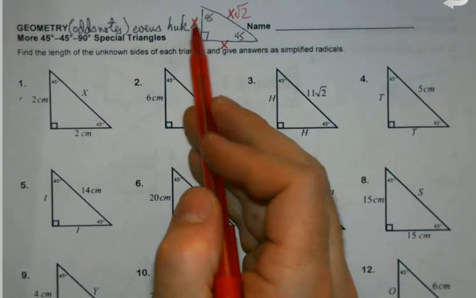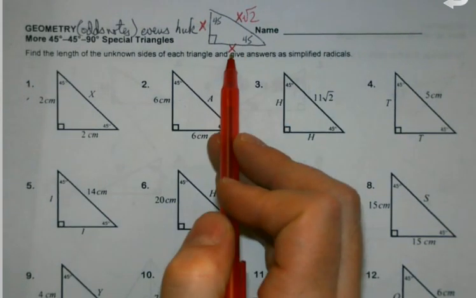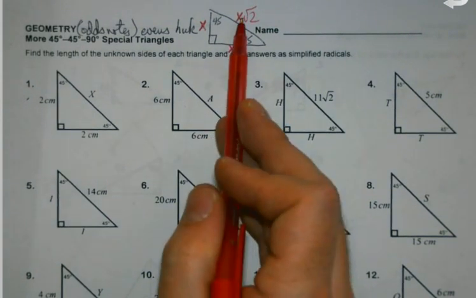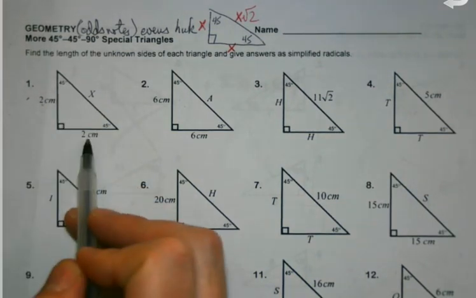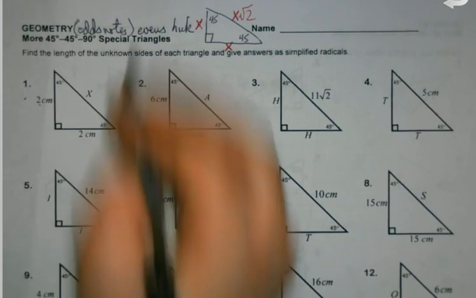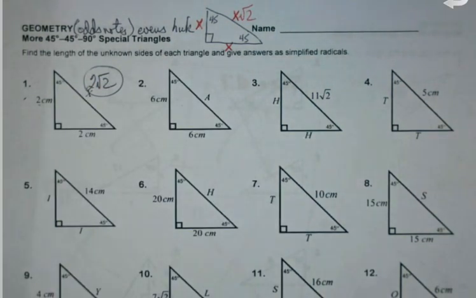So if my side is 5, my hypotenuse is 5 square root of 2. If my leg's 20, my hypotenuse is 20 square root of 2. Seems like a straightforward enough thing to deal with. Because you look at, for instance, number 1, and I see that my x value, my leg value, is 2. So my hypotenuse is 2 square root of 2. That doesn't break down anymore, so that's good.